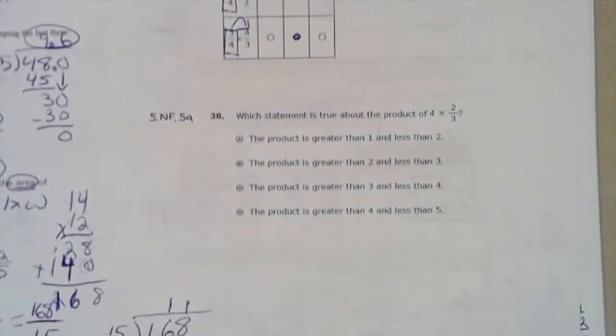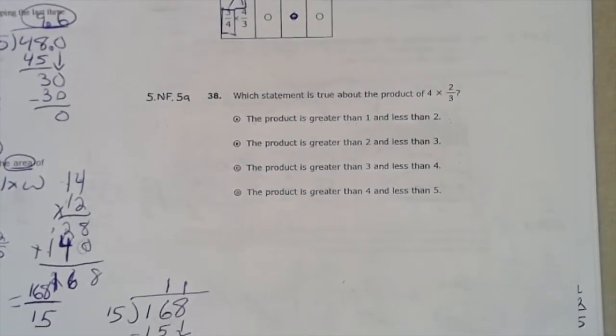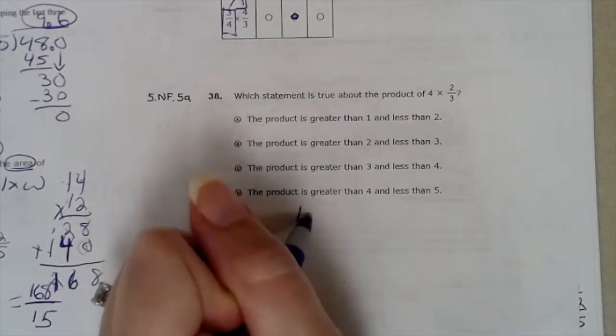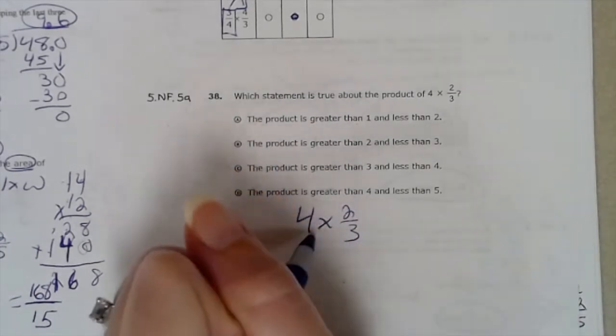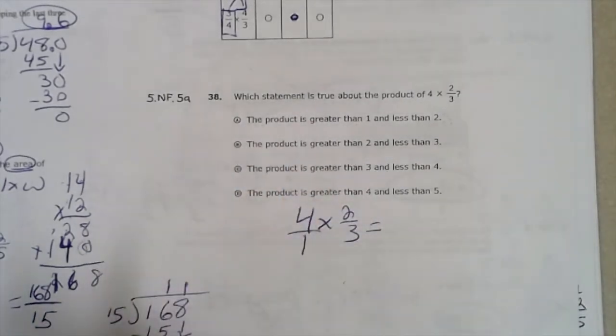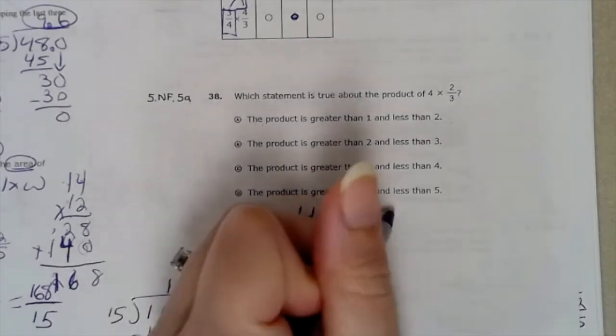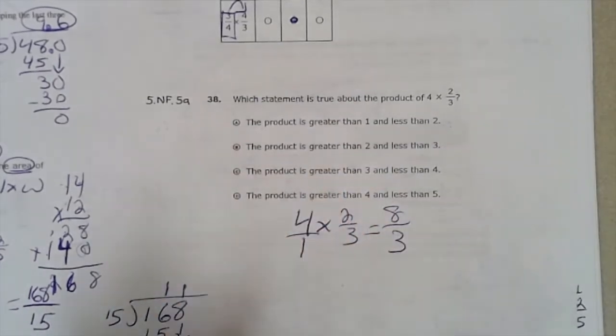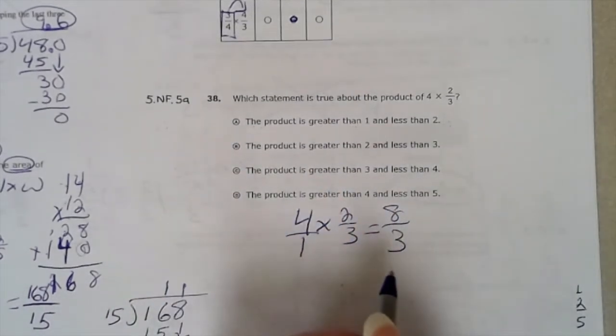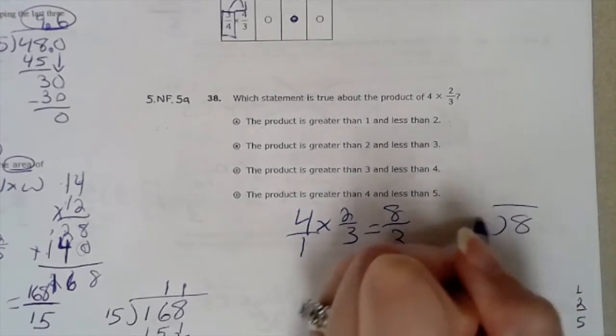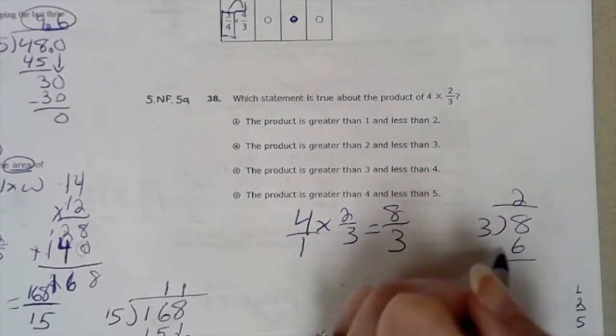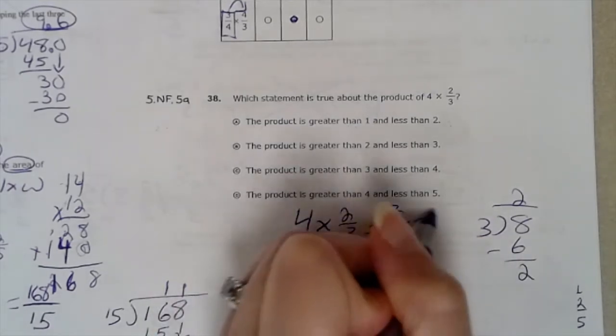Which statement is true about the product of 4 and 2/3? So we actually need to work this out. 4 times 2/3. We put a 1 under it and we go straight across. 4 times 2 is 8. 1 times 3 is 3. So if I divide 8 divided by 3, I get 2 and 2/3. 2 and 2/3.